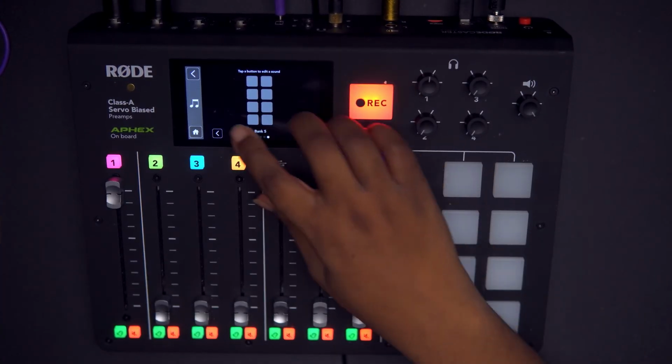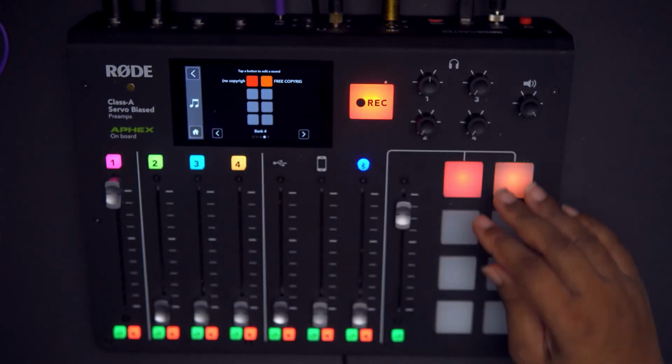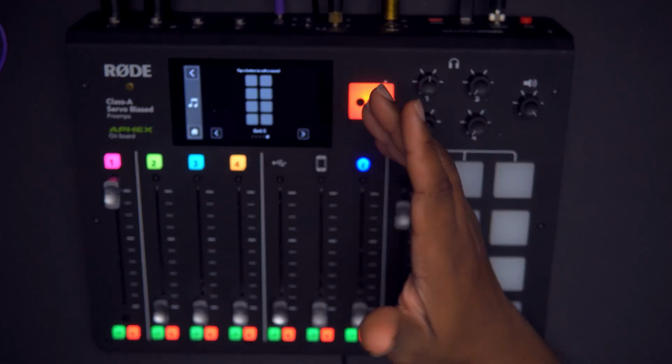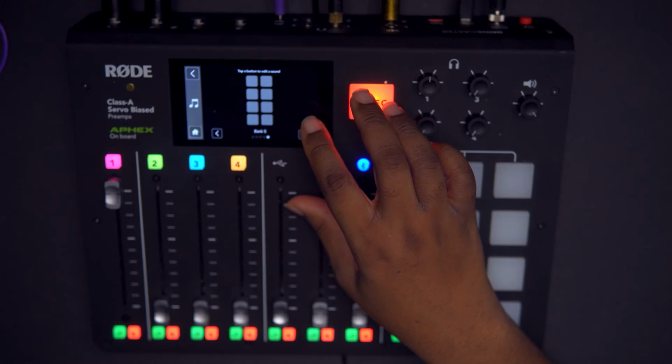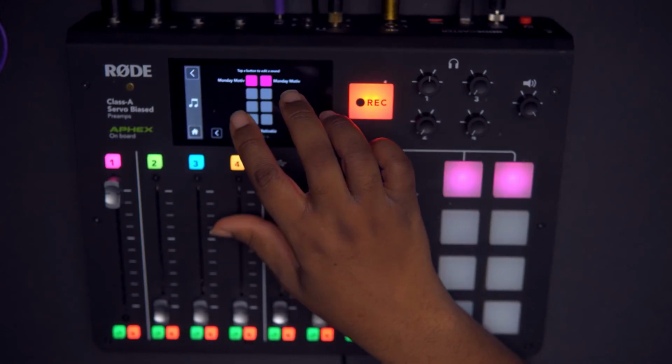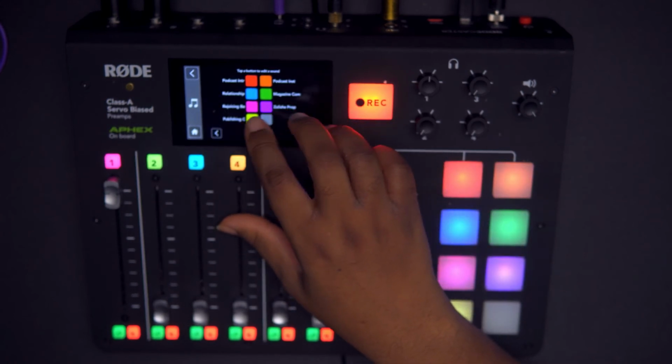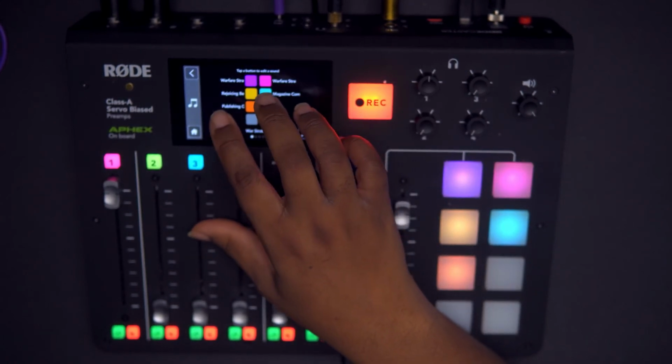I'm telling you, this is like having a radio station. Your own radio station inside your house. So right now, we only have 5 banks. But as we start filling up, more will appear on here. And we just put a name at the bottom. As you see, this is Monday Motivation. Can't get the whole name on there, but that's what it is.